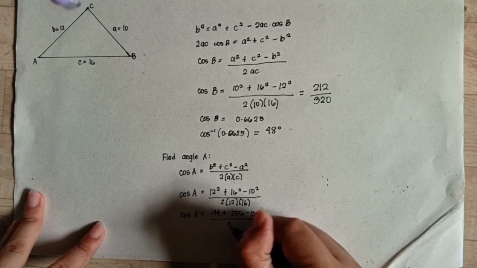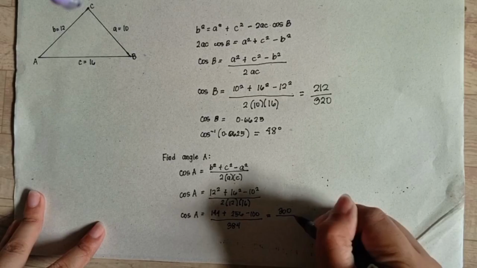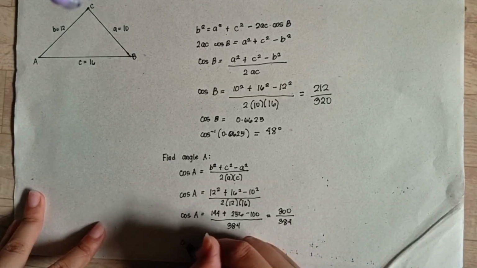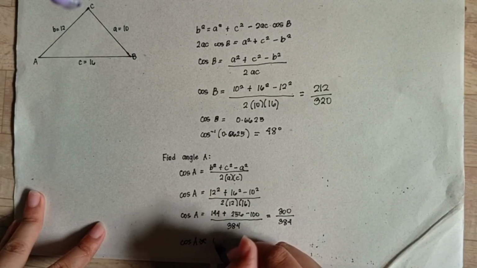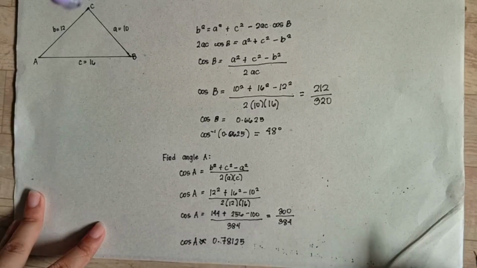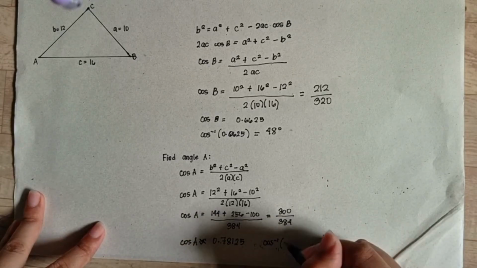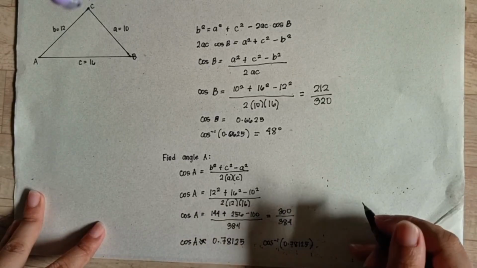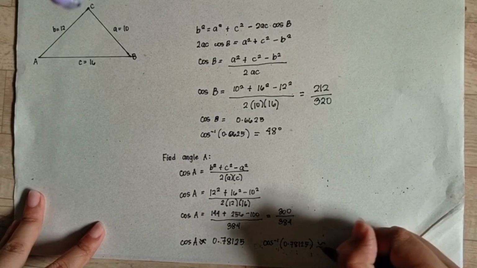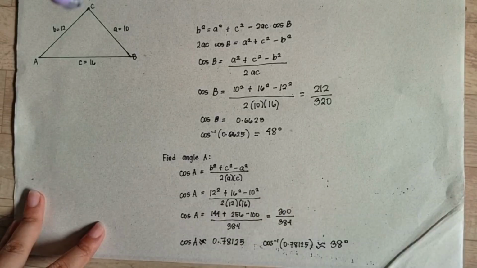So therefore it will be 144 plus 256 minus 100 over 384, and it will be 300 over 384. Then simplify, it will be cosine A approximately 0.78125. Then we're gonna use the inverse cosine function. Then angle A is equal to 38.